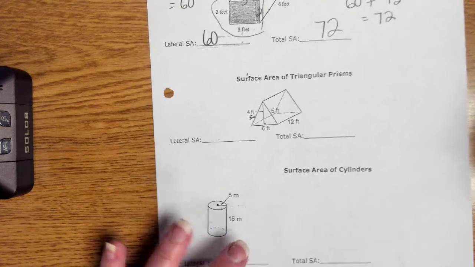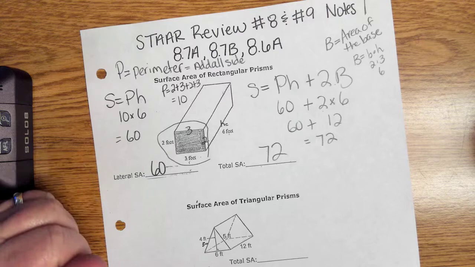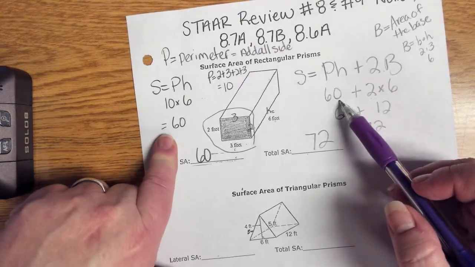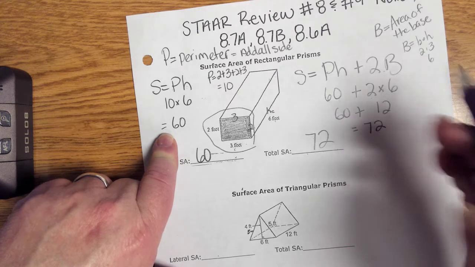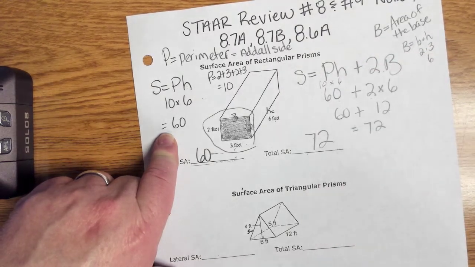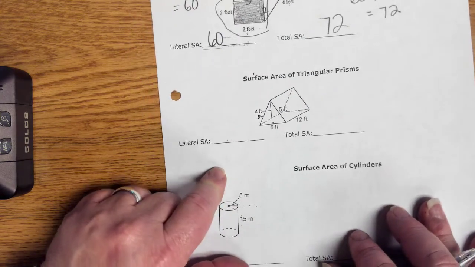Let's move on to a triangle. Okay. What did I do wrong? I took my PH from over here since we were using the same figure. Okay, Jasmine? Did I go too quick? Okay. This would have just been our 10 times 6. Okay. All right. So now let's do surface area of a triangular prism.